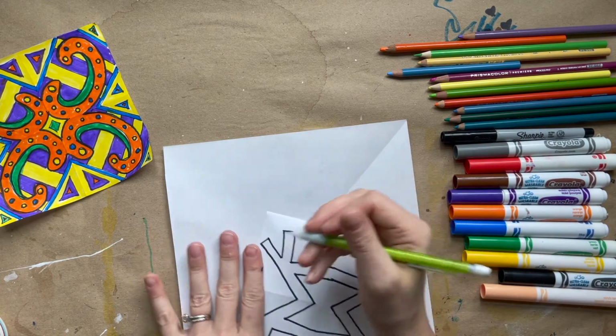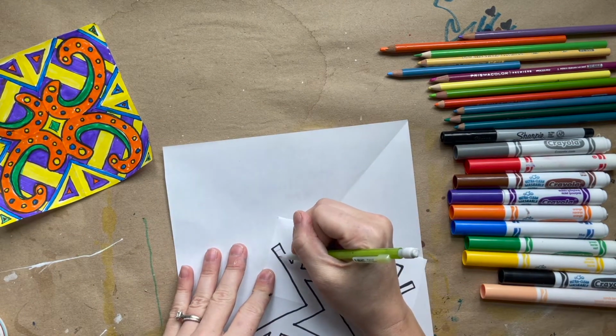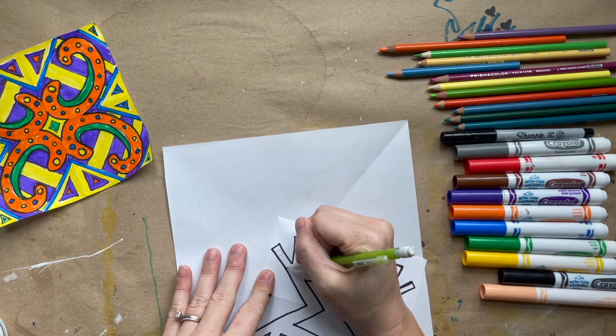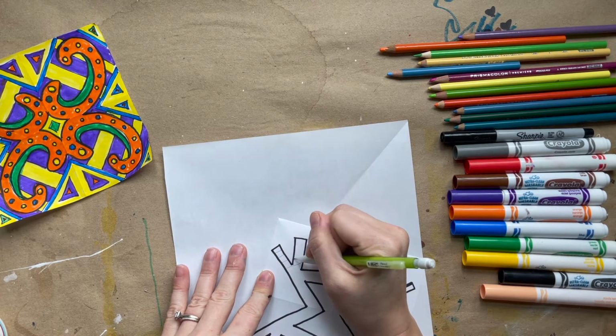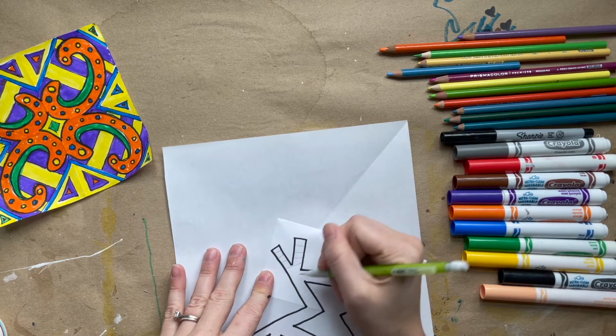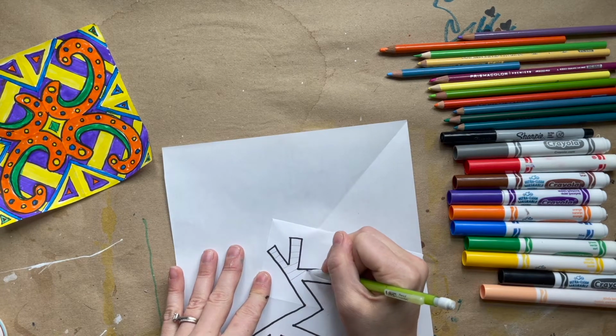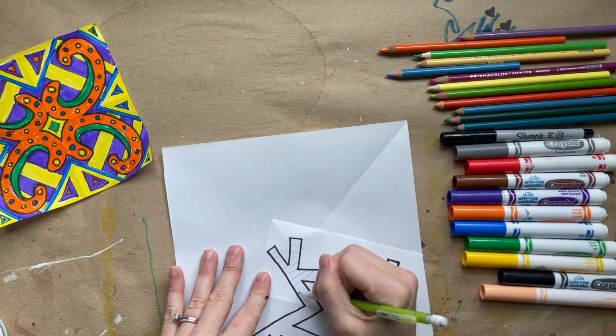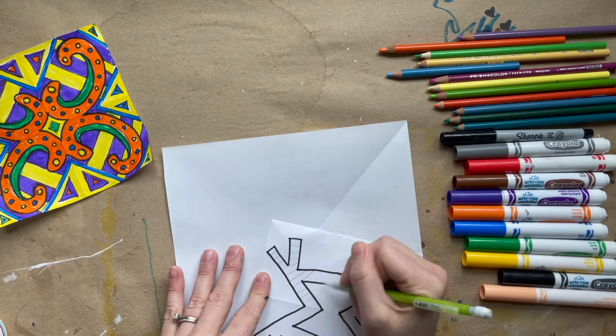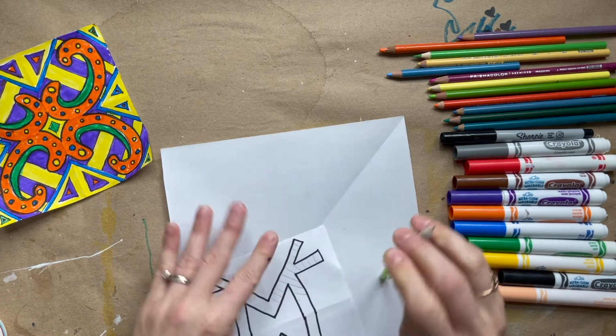You're going to go in and add patterns to your design. I'm going to start with pencil and I'm going to trace over it with Sharpie. So I think I might do some stripes in here. All right, so I'm going to fill this up with pencil and then I'm going to trace over it with Sharpie, and then I'm going to show you the next step. Let's see how quickly I can do this.